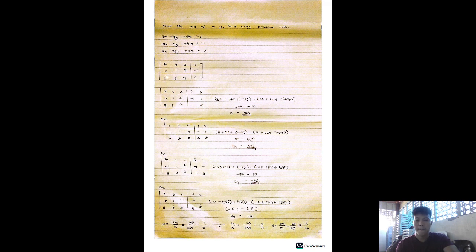Since we are finding the x values first, we replace these values by the constants. So our x values now will be 1, negative 1, and 3. Then just copy the other values, 6, 1, 8, 3, 4, 9. Then find the determinant of the square matrix using the net method also.